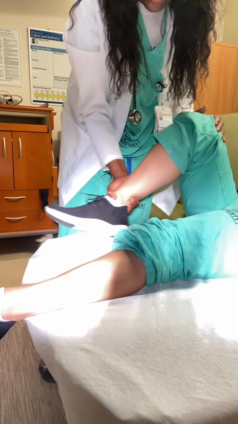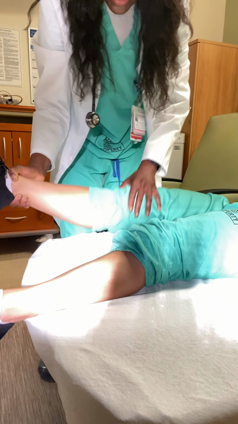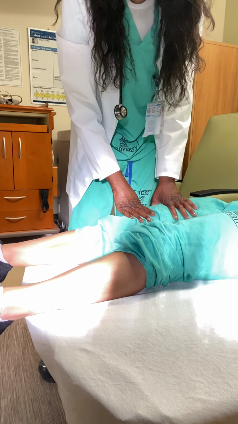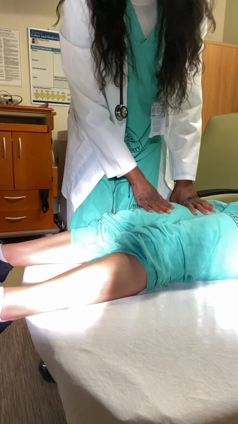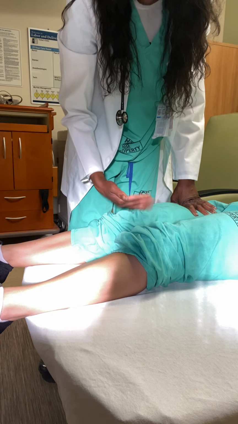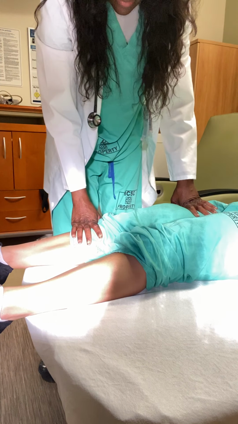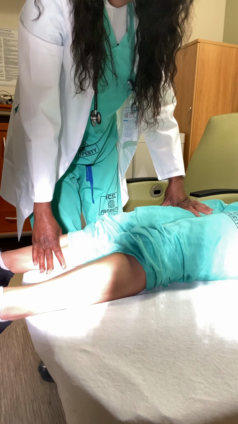Now I am going to do the range of motion of her knees. I'm going to flex and I'm going to extend. For the purpose of this immersion, I'm performing only unilaterally, but when in the settings, I have to perform on both sides.